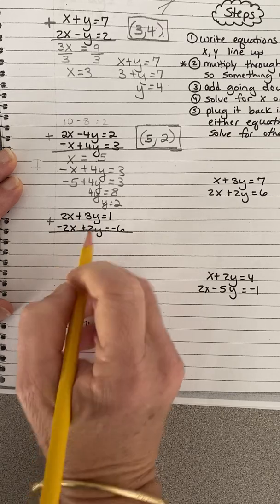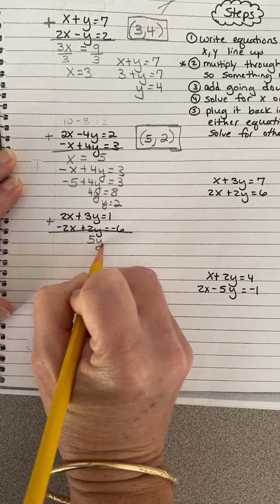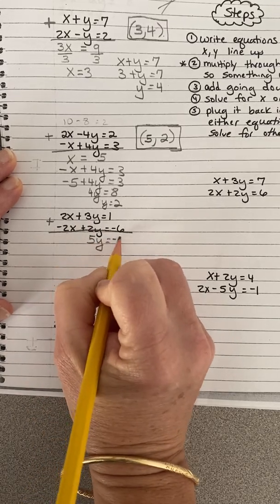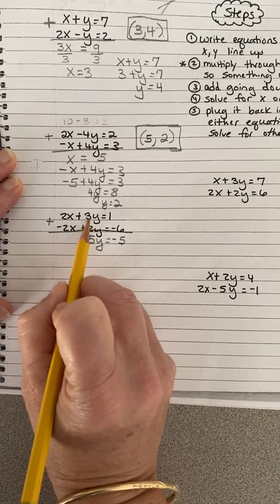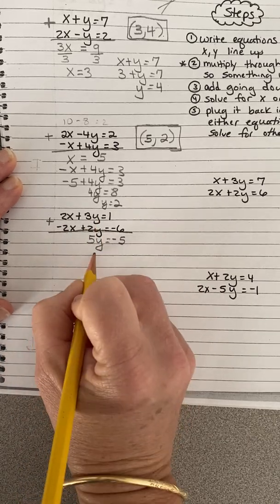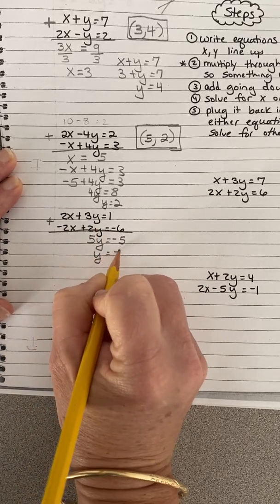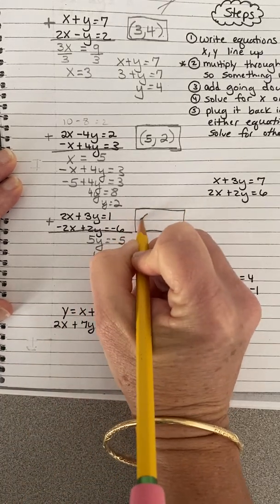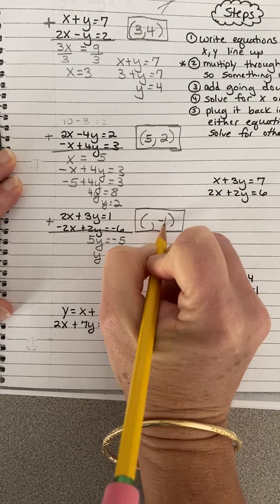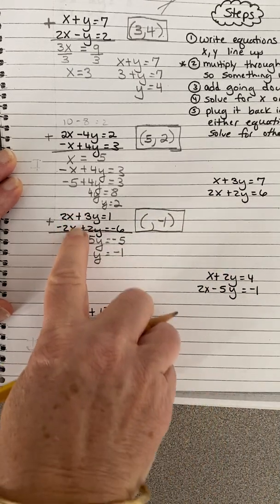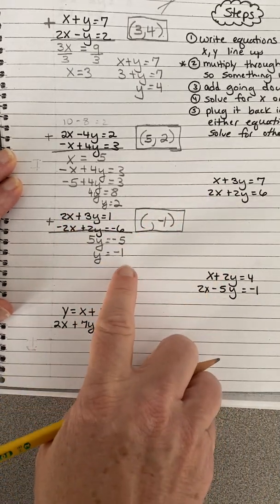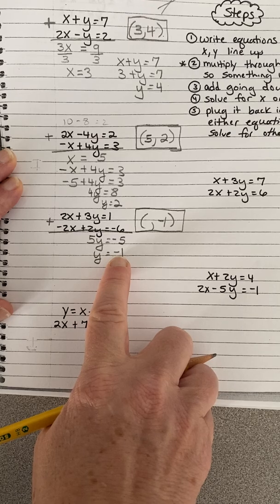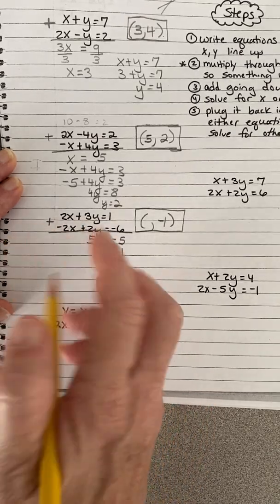That cancels out. I have 5y equals negative 5, because I just add everything going down. Divide both sides by 5, so y equals negative 1. I now have the y value is negative 1. So I'm going to plug this into either equation. It doesn't really matter which one in this case. I'm going to go ahead and plug it into the bottom.